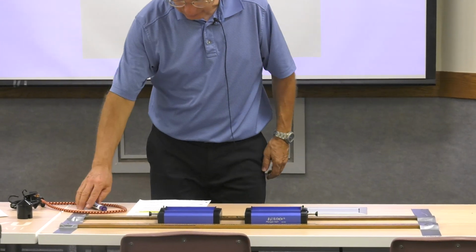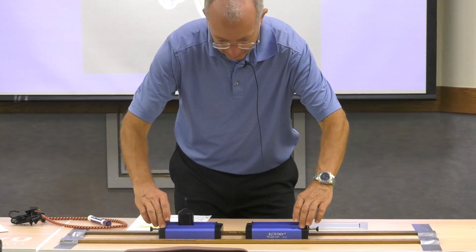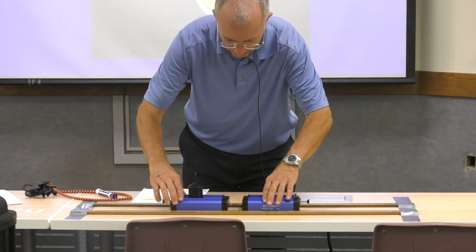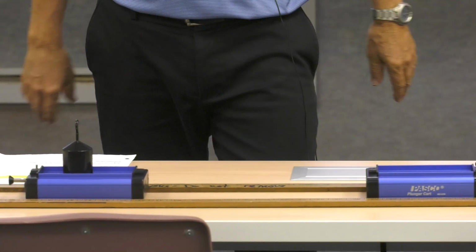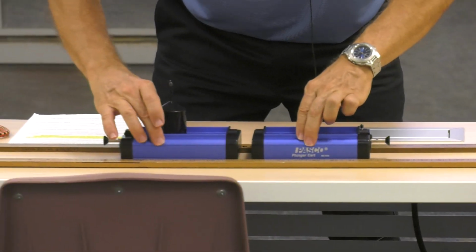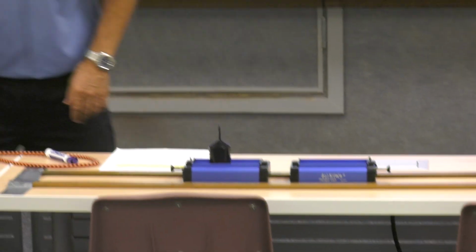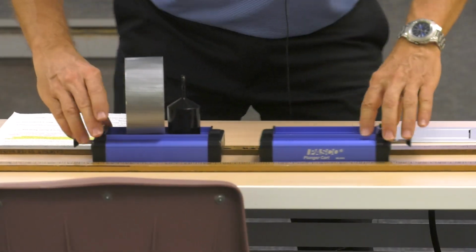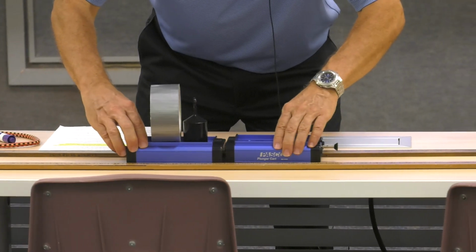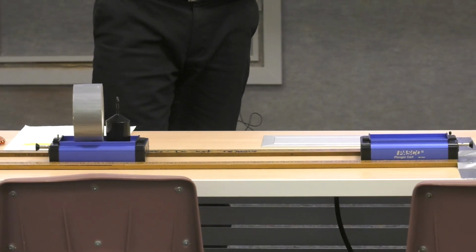Whoopee! Now, let's put some weight on top of this guy, and do this. Let go. Okay, what do you notice? Let's do it again. Look really carefully. Hold on. Okay. Come on, be nice. Okay, the forces were equal.